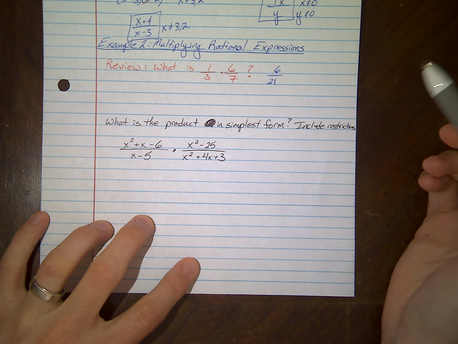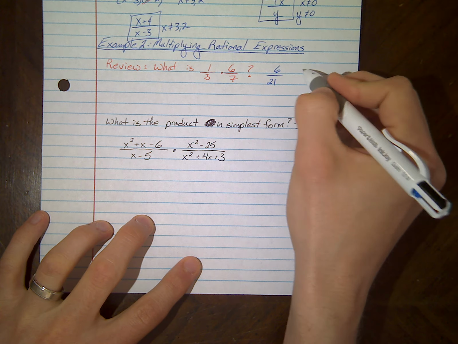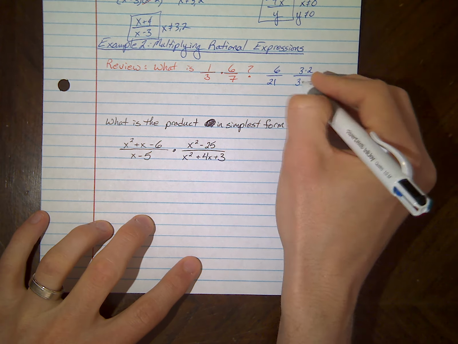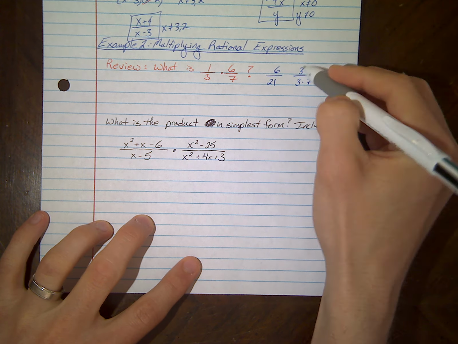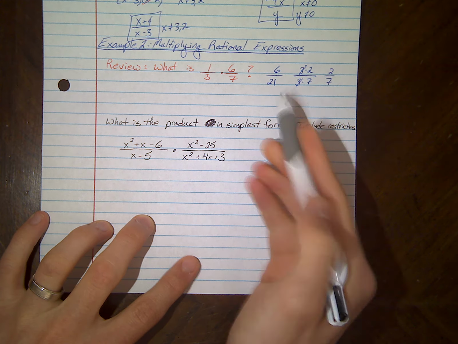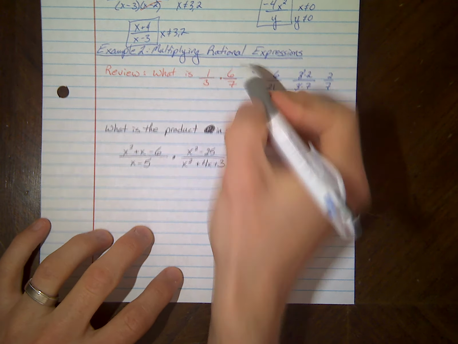But again, think of the factors. What are the factors of 6? Well, that's actually 3 times 2. What are the factors of 21? Well, 3 times 7. And again, you can cancel the 3's, leaving 2 7ths. Now, you could have done this before you even multiplied them together. And in fact, that makes this easier.